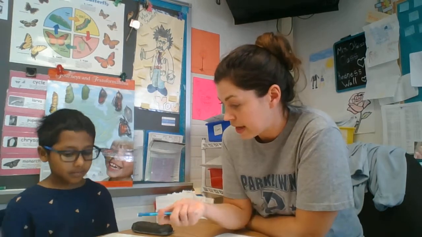Are there more or less than one whole cookie? There are more than one whole cookie because there's 2 wholes and we have a half. Good. So it's 2 1/2. Can you write that number that represents the number of whole cookies and how many are left? Yeah.